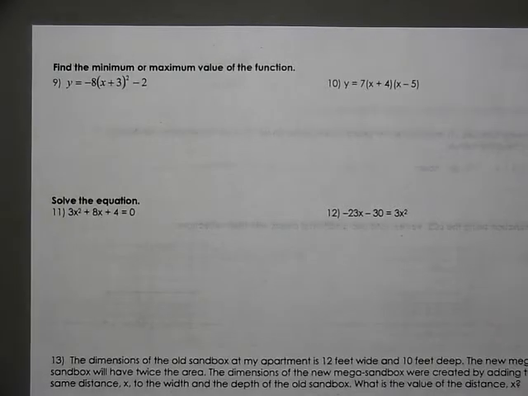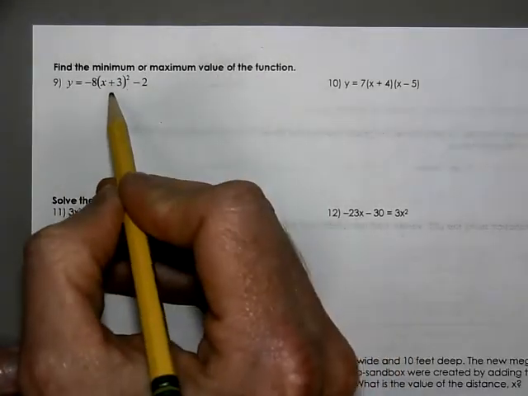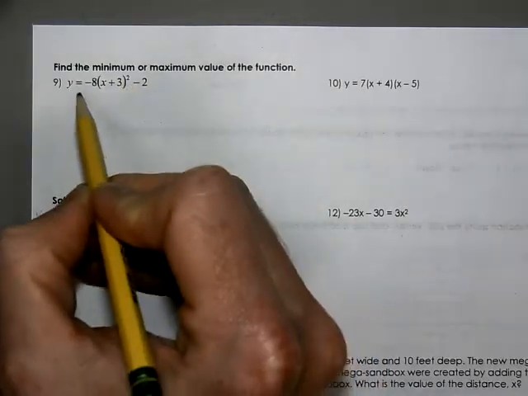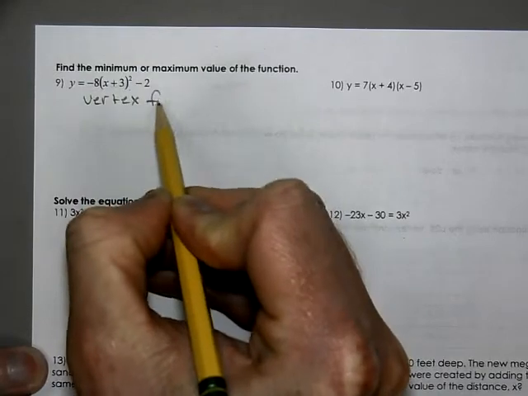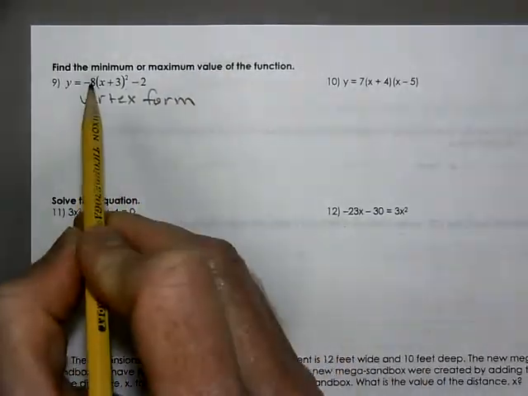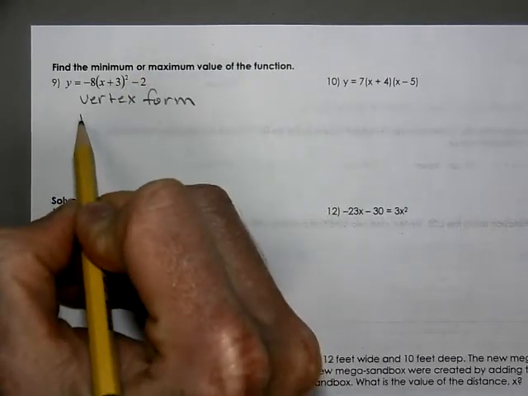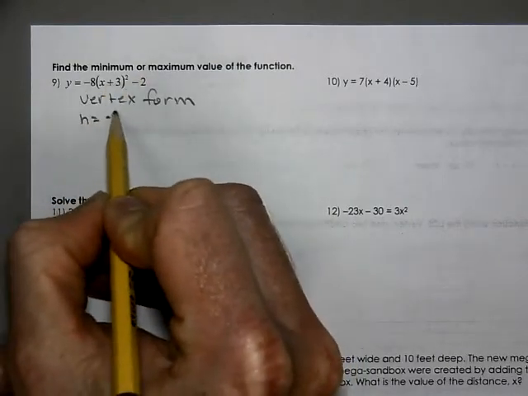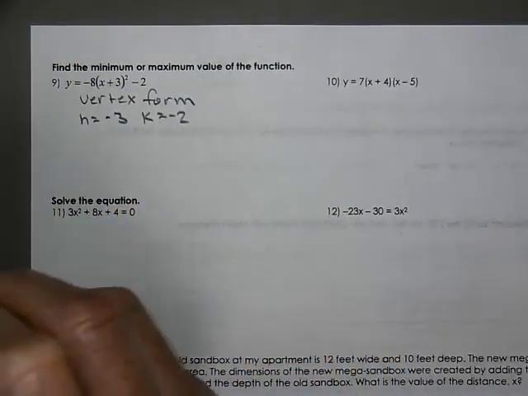On the next side, we are to find the minimum or maximum value of the function. We notice that this is in vertex form, because it has parentheses, it has a square. Inside, you have your h value that's going to be -3, and your k value that's going to be -2.